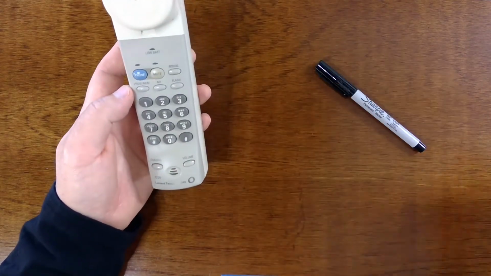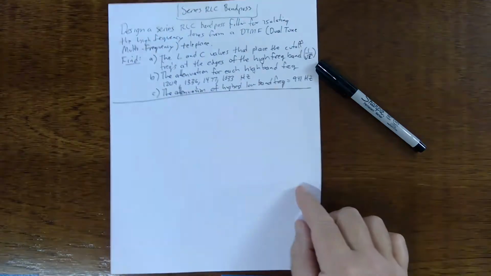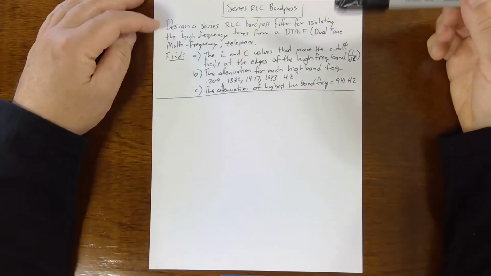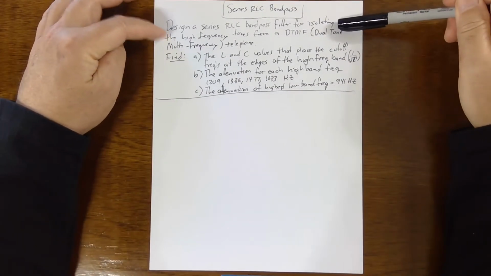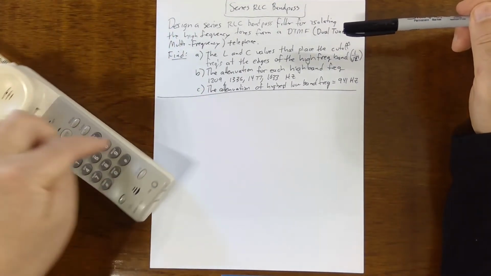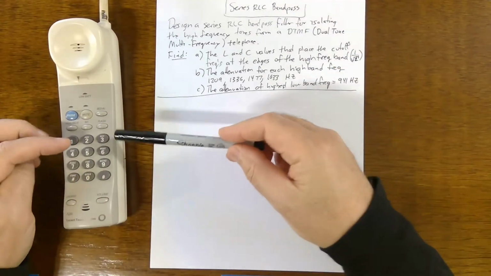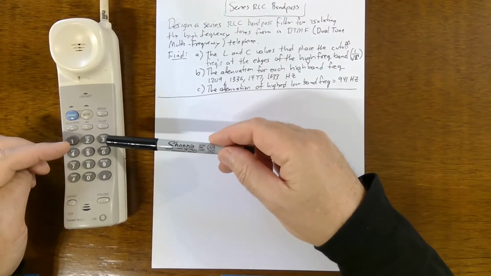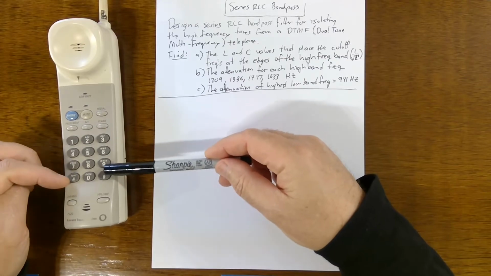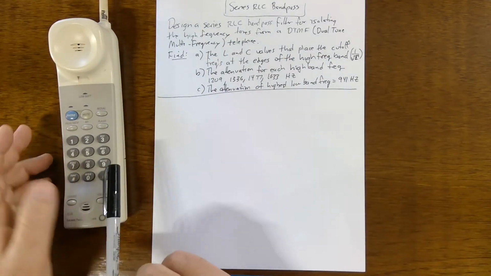Okay, so the problem we want to solve, and I wrote it out because it's kind of long, is we want to design a bandpass filter that'll send just the tones that come out of these things. So there's 4 tones this way and 4 tones that way.